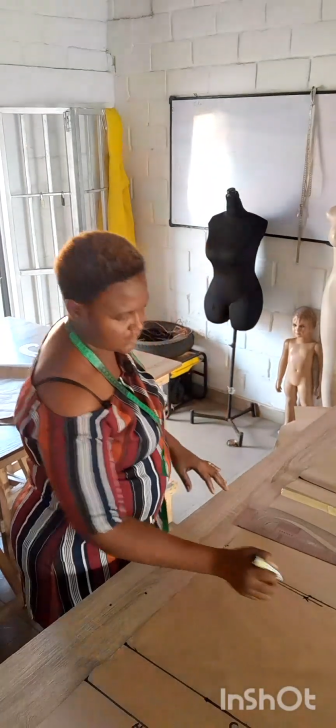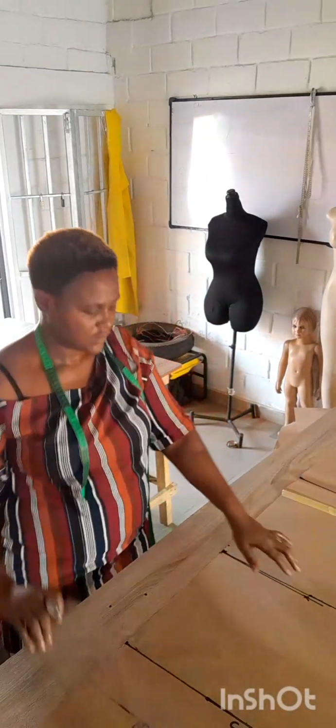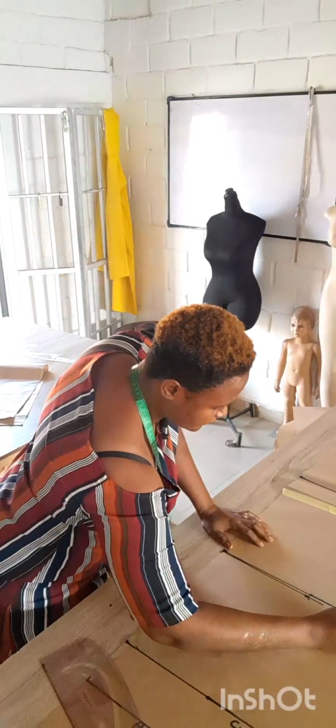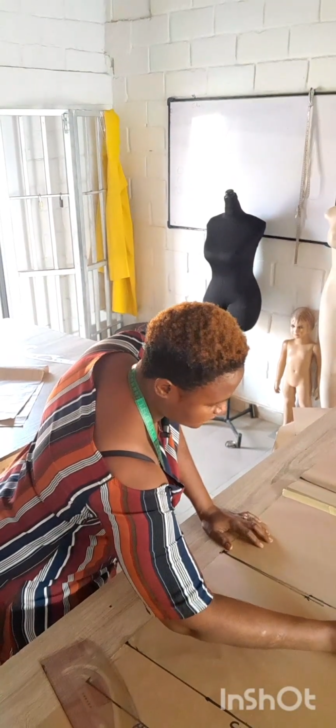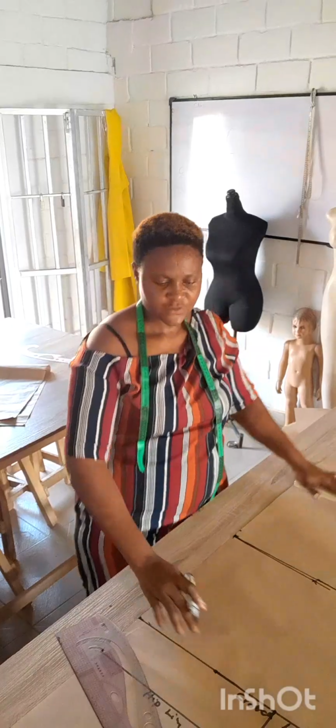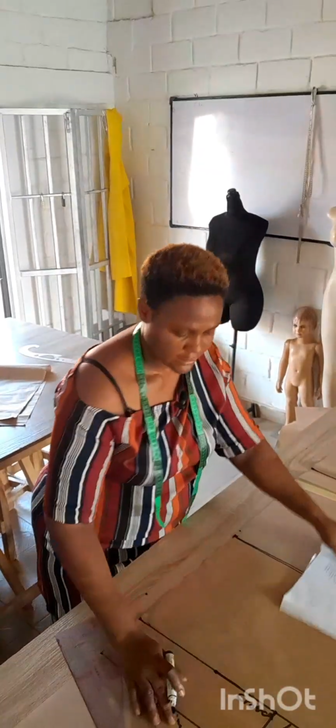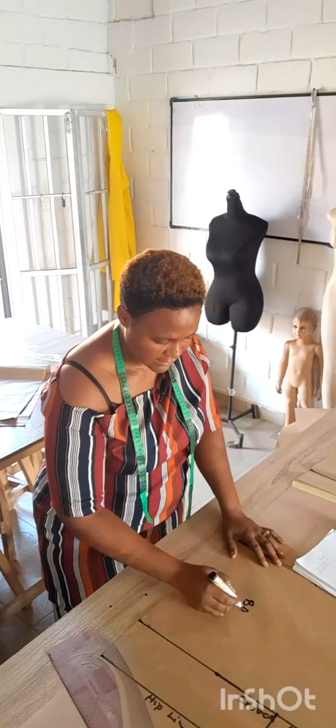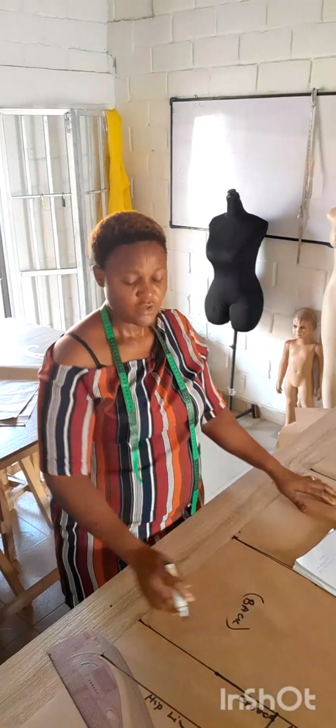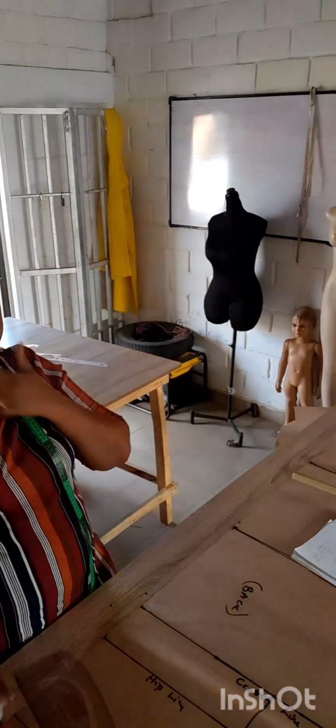Sorry for this one, that one is a mistake. So this is our knee line. Let me label this: we are working with the back of the pattern. So the next will be our crotch extension.